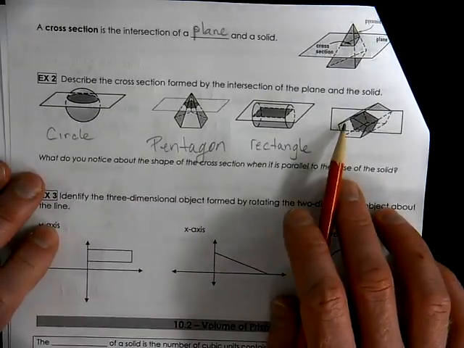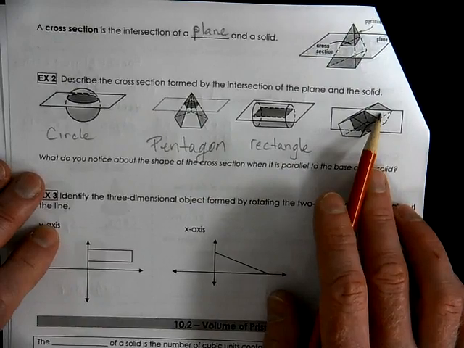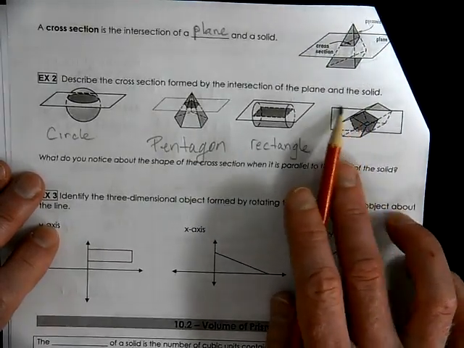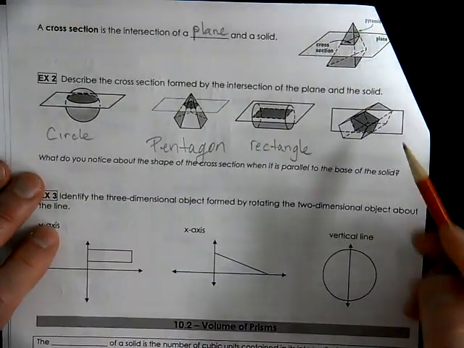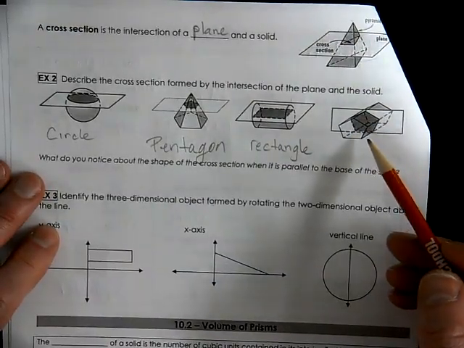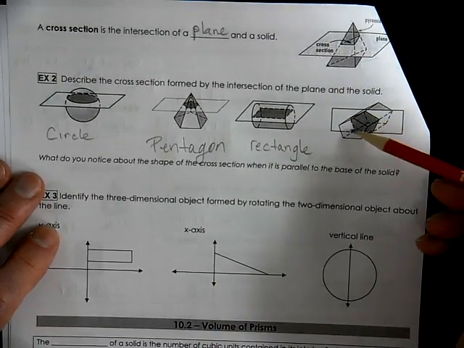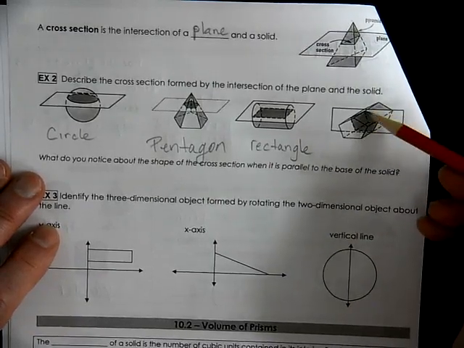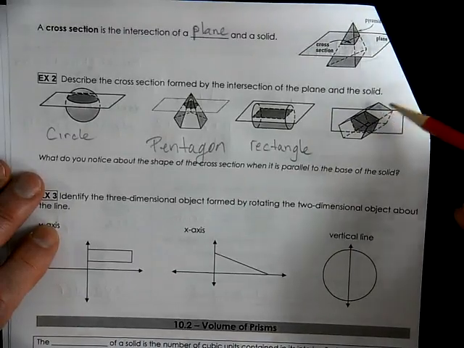And then here we have a pentagonal prism. And we are doing our cross section, our slicing. You can think about it like slicing bread. We're slicing the bread parallel to the bases. So we're going to get a pentagon every time we slice this loaf of bread.